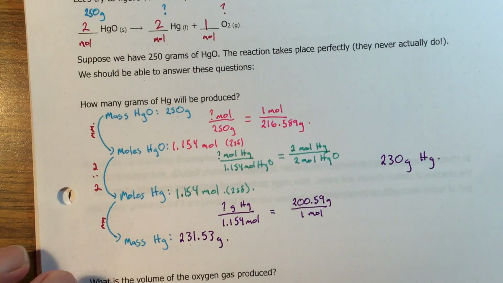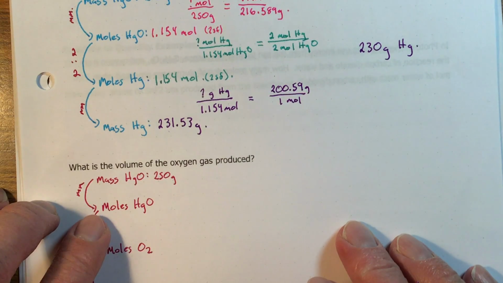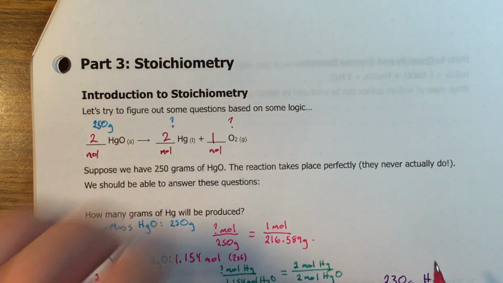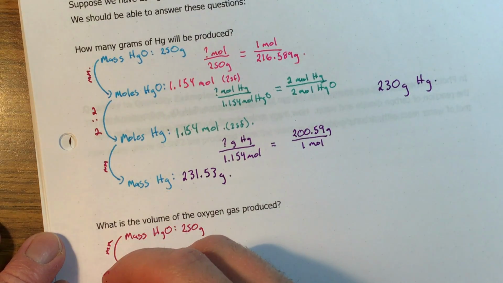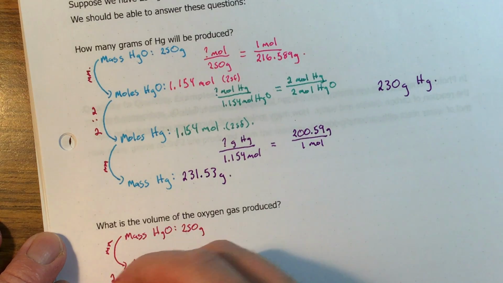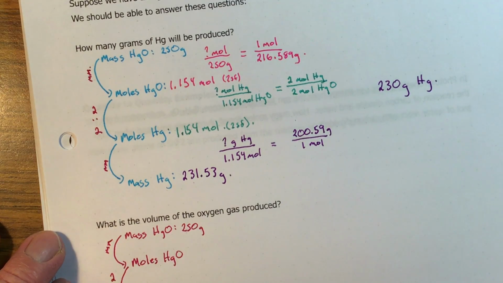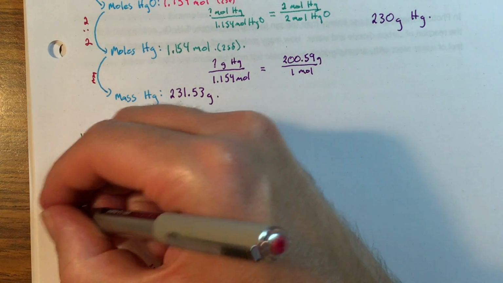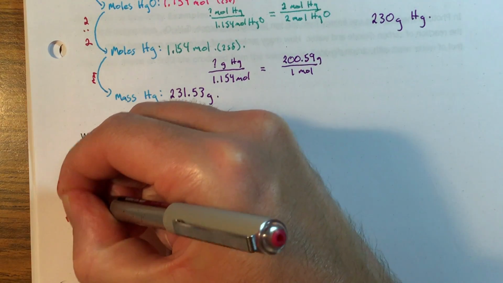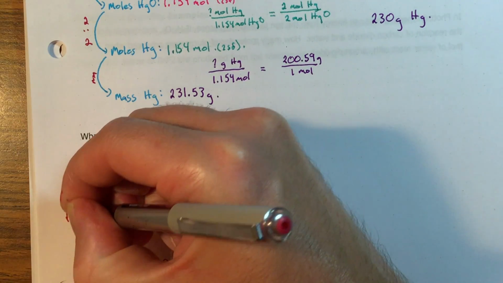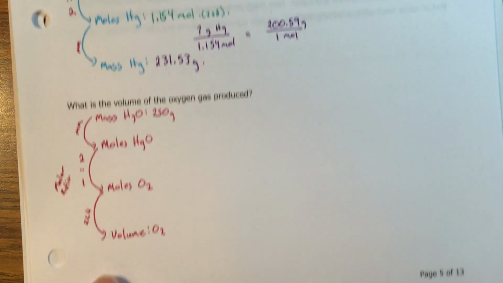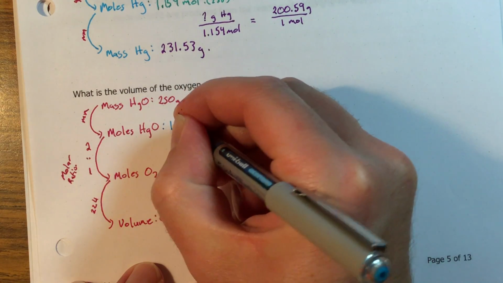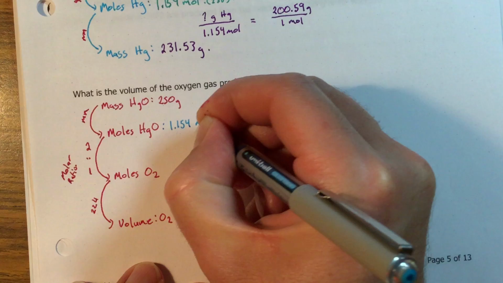Okay, so what is our molar ratio? I call this the molar ratio. Well, it's 2 HgO to 1 oxygen, right? So it's 2 HgO to 1 oxygen. I'm just writing it right there. That's my molar ratio. All right, so the first conversion we don't need to do because we know that this is 1.154 moles.